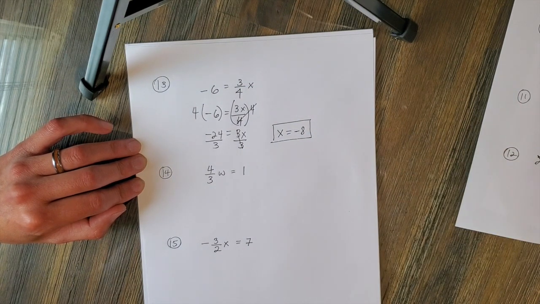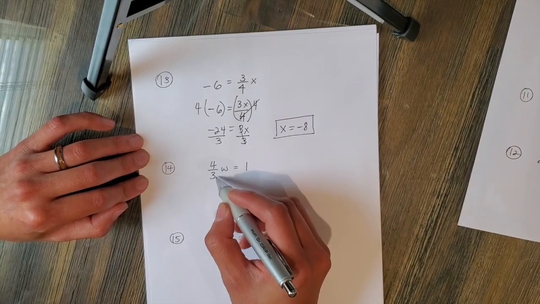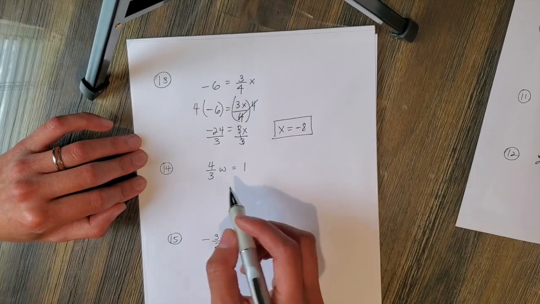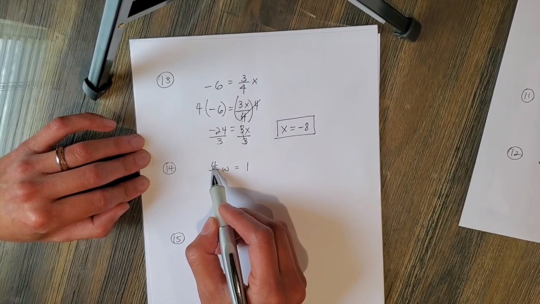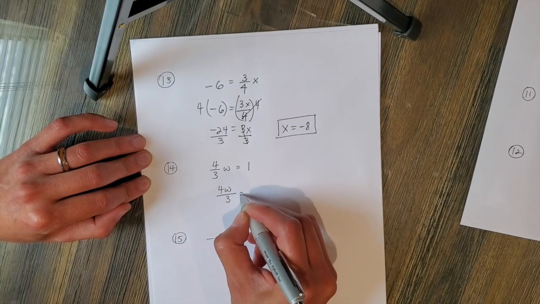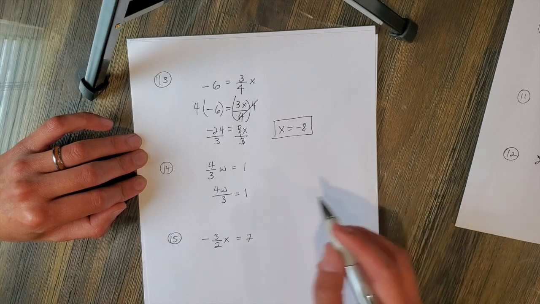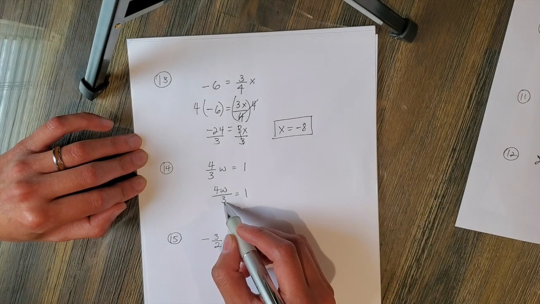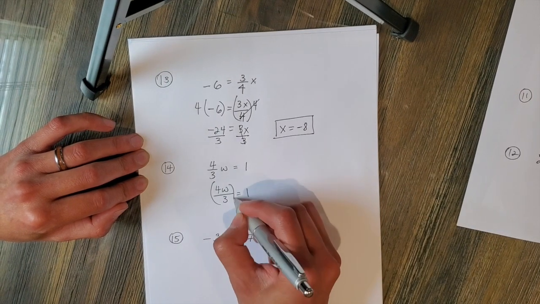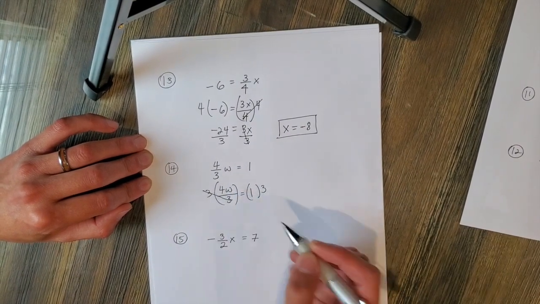Okay? So again, it was two steps. Over here, 4/3 times w. Remember, we're going to go ahead and multiply the numerator, the number on top, by the variable. So that's going to become 4w over 3 equals 1. And so we're going to undo division first. So we're going to multiply by 3 on both sides. So here the 3's go away.